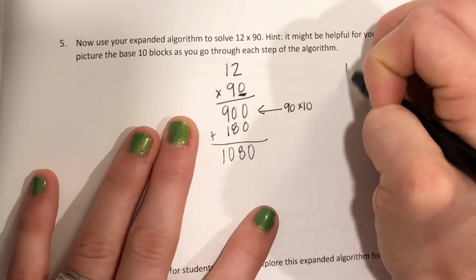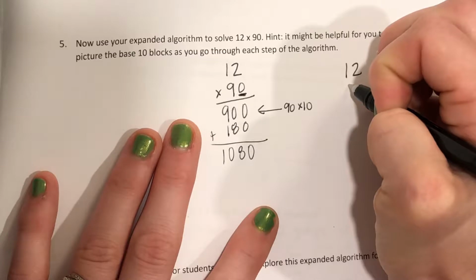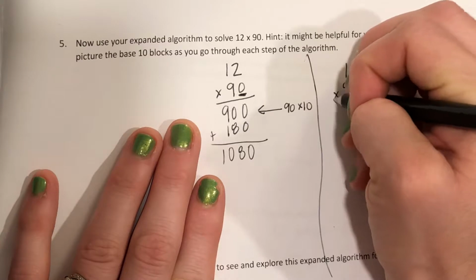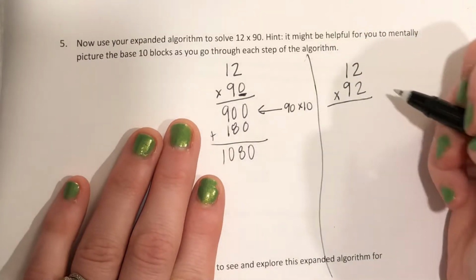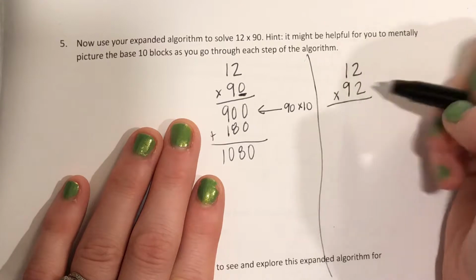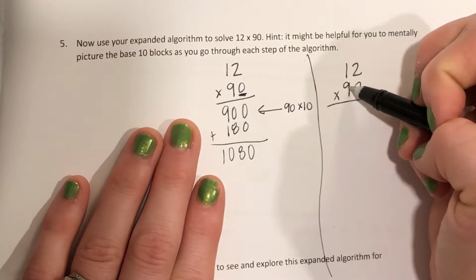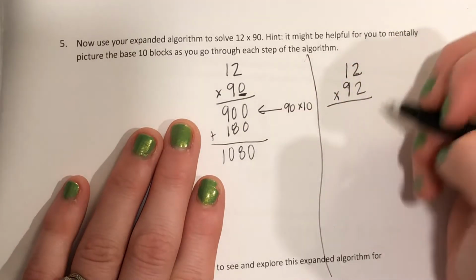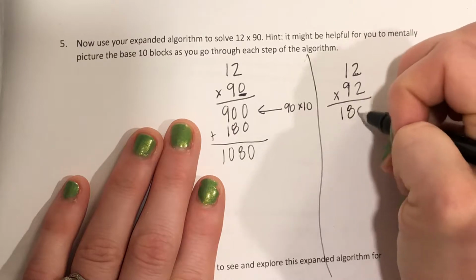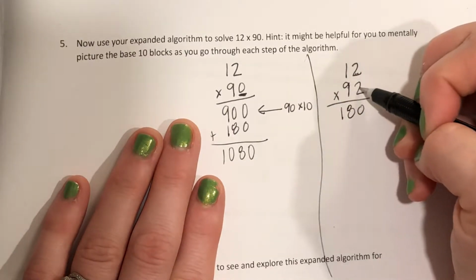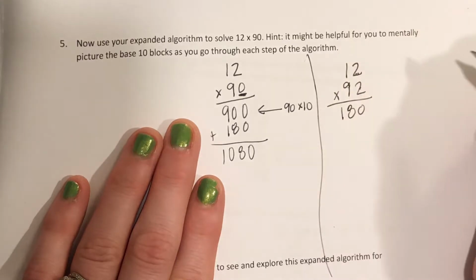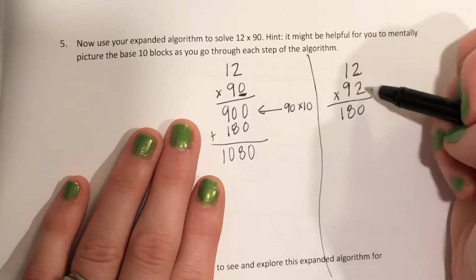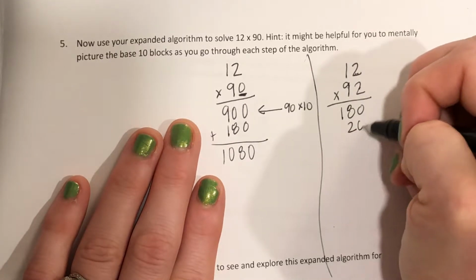I want to do one more for you in case you're still feeling a little shaky about the expanded algorithm. I'm going to do 92 times 12, just so you can see what it would look like. So again, you can go in any order here. Let's start by doing 90 groups of 2. We ended with that last time. So 90 groups of 2 would give us 180. How about 2 ones times the 10? So this is those 2 extra. After we've drawn the 90 circles, we still have 2 more circles, and each of those has a 10 in it. So that would give us 20.